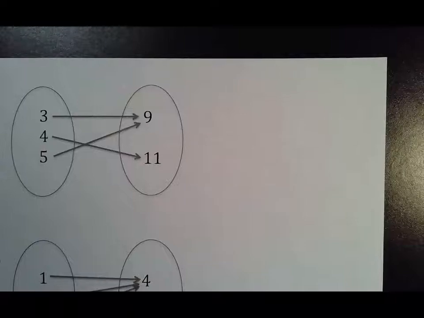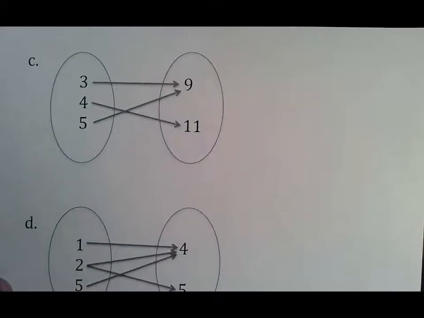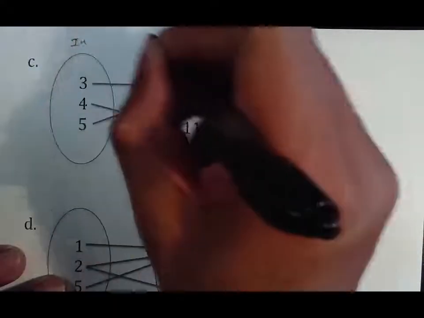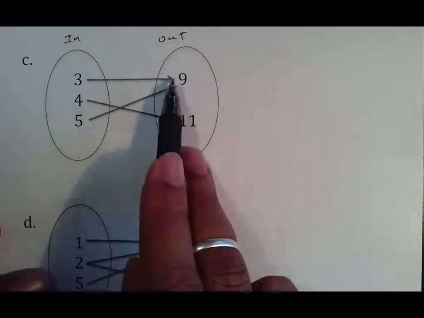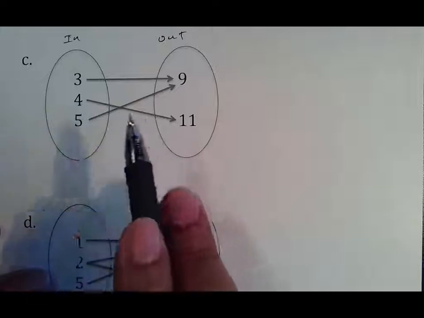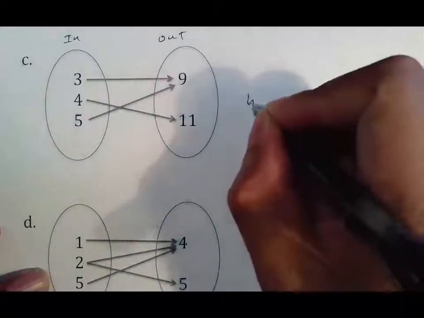A mapping is another way that they do this. And again, this is typically your in and your out. But if you look at this, I know that 3 is going to go to 9. I know that 4 is going to go to 11. I know that 5 is going to go to 9. So this is a yes.